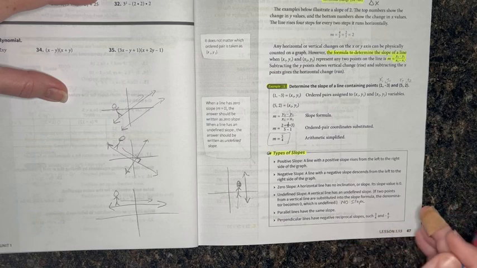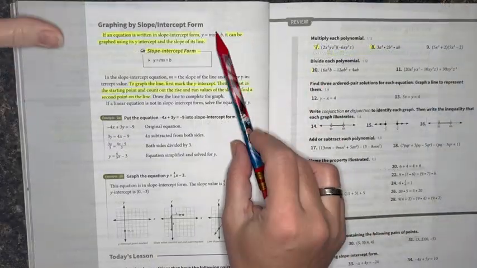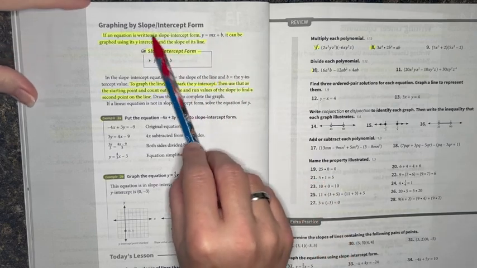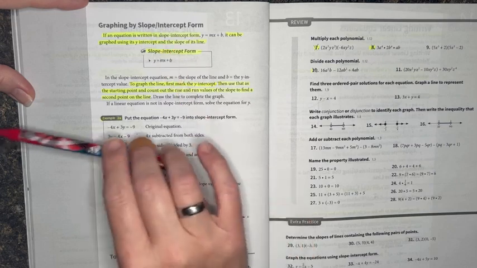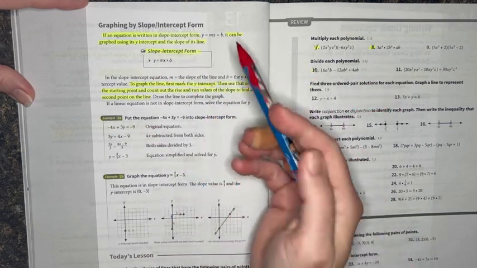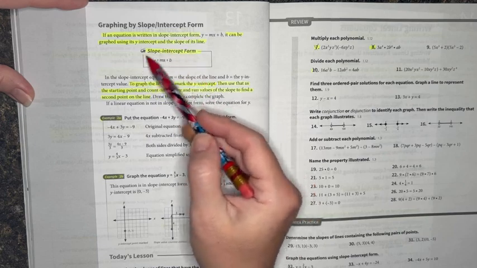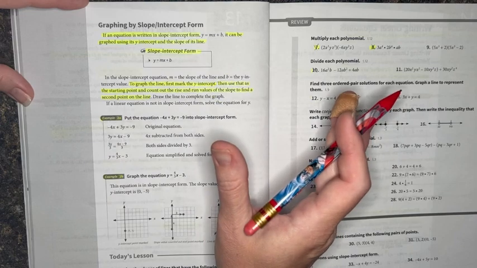Important things to remember here. Let's go ahead and turn the page. The top of page 48 has us graphing by using the slope-intercept form. We used this form a bit last week to solve for 3 points on a line, but as it turns out, that form is enough for us to graph the whole equation straight out.